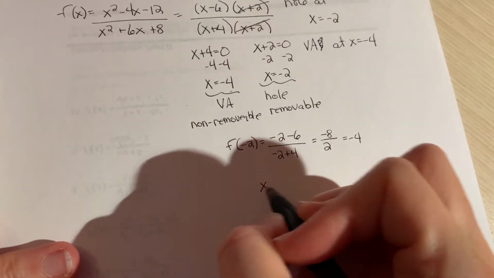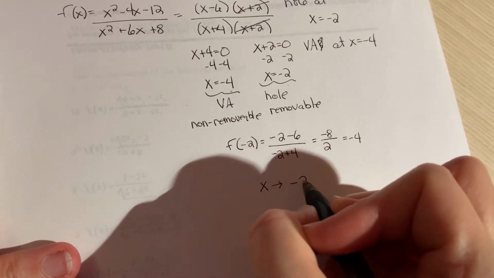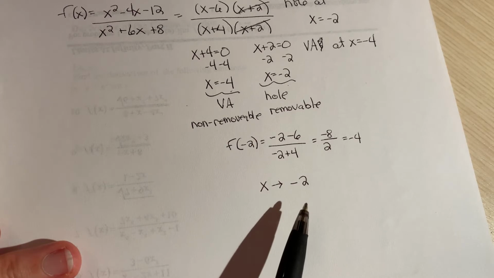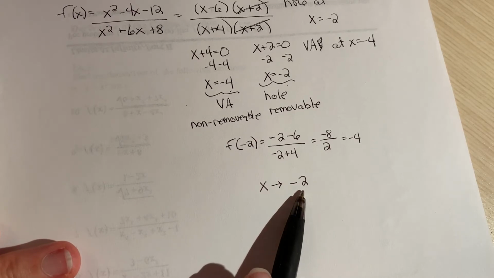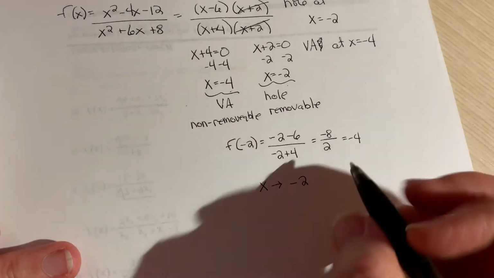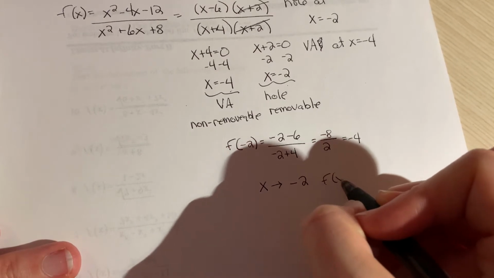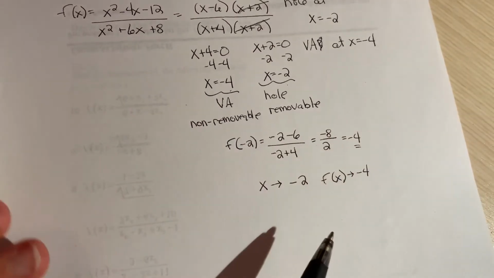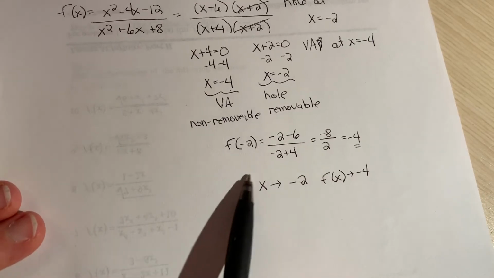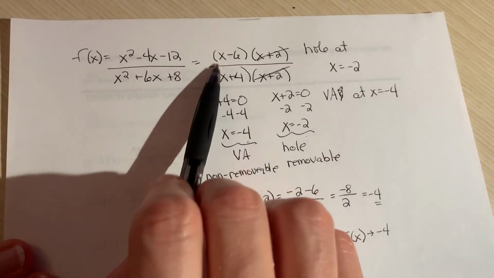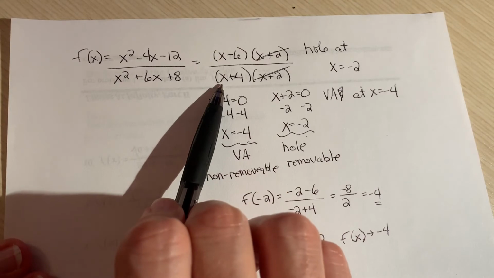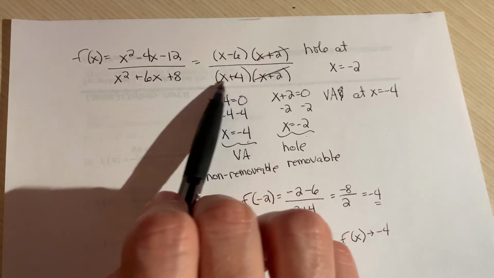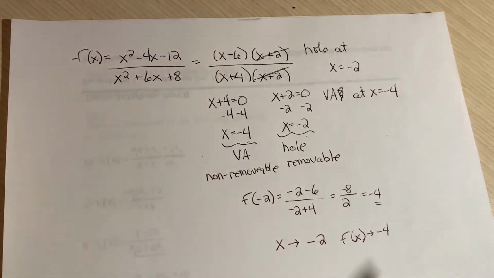So as x approaches my hole, and remember it's going to be the same from the left side and the right side, so you don't really have to do left side and right side. You can just say as x approaches my hole, my function is going to approach -4. So again, behavior at a hole, just take your x value and plug it into your simplified function. Now that you've eliminated the hole, you can substitute it in and you don't get a 0 in the denominator.